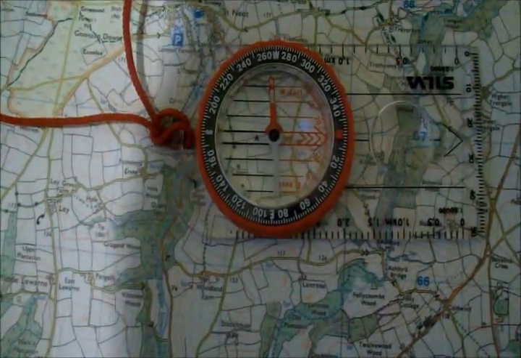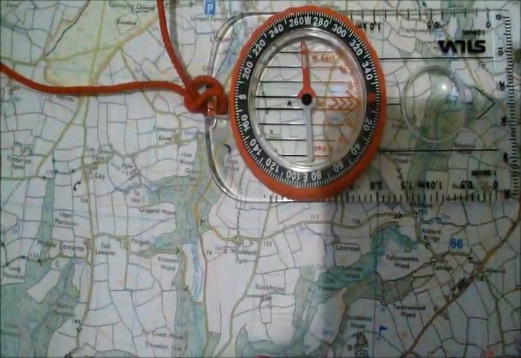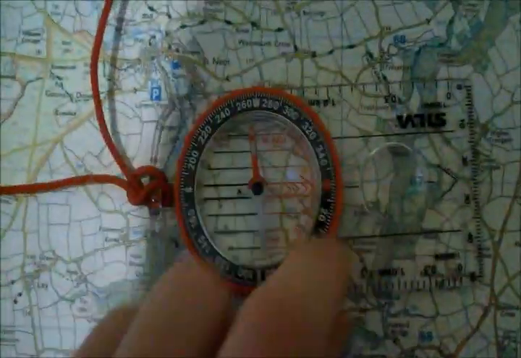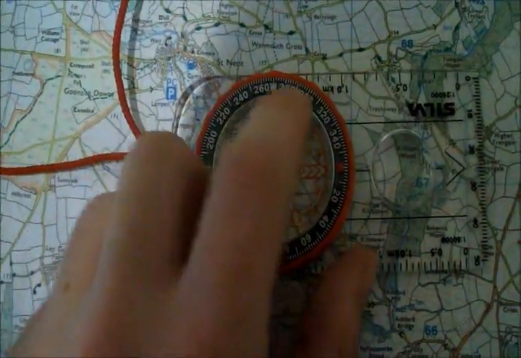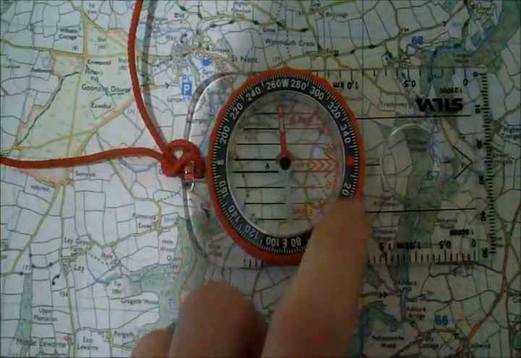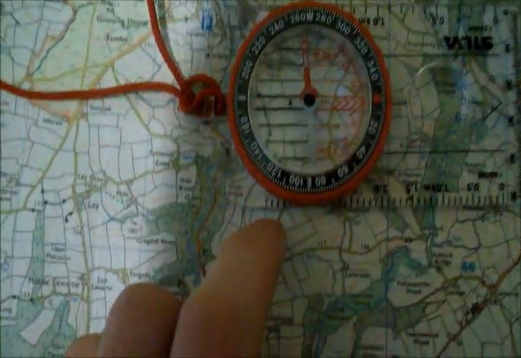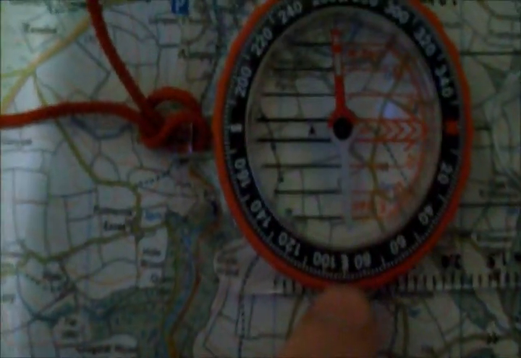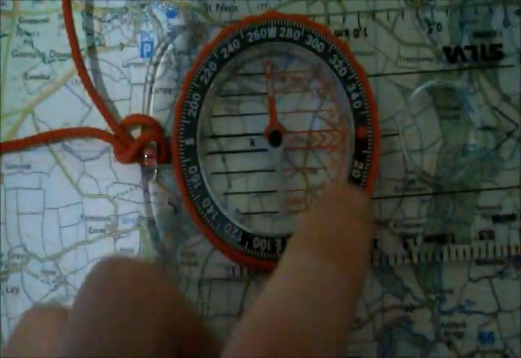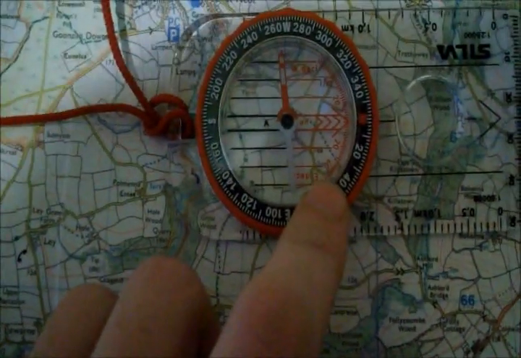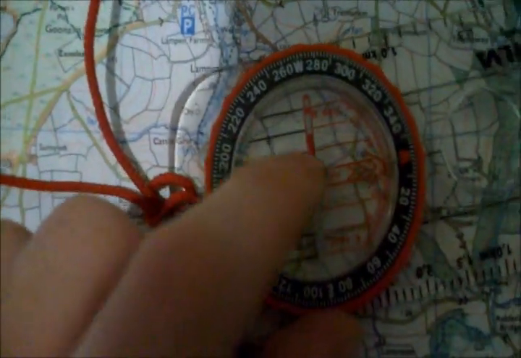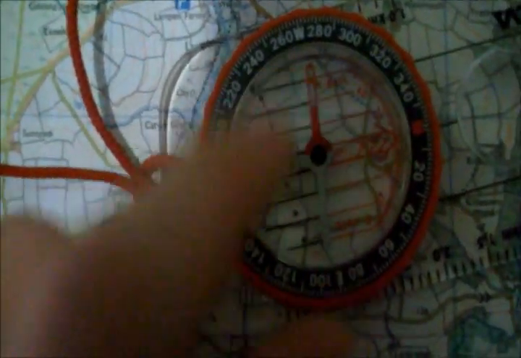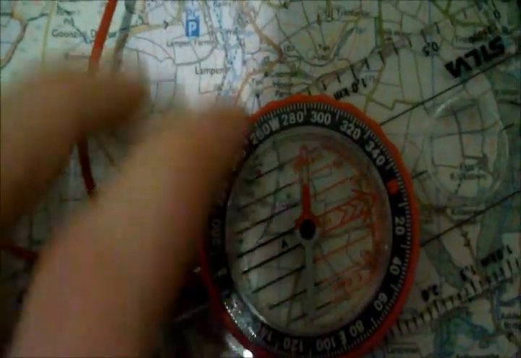So what are the main features of a compass? Well, we have this compass housing. This compass housing will mark the whole bearing, so from 0 to 360 degrees. Each line here is 2 degrees, going all the way around to 360. We also have the magnetic needle, which is this pointy thing here. The red side is the north side of the needle. The white side is the south side of the needle.